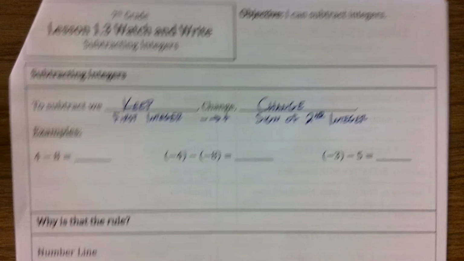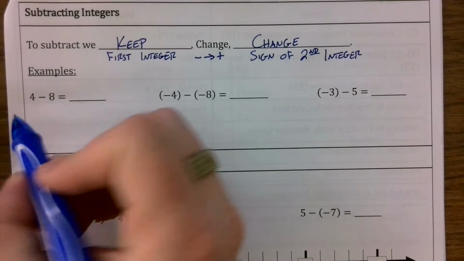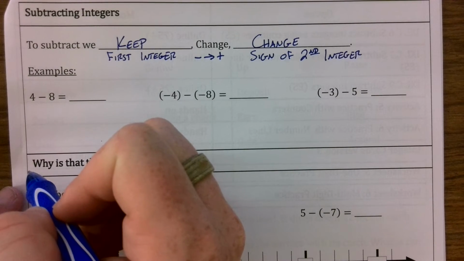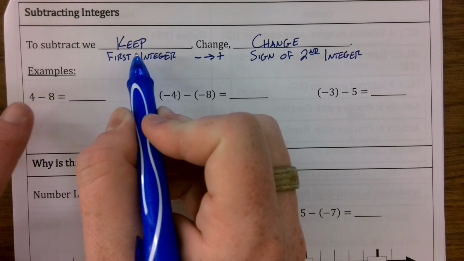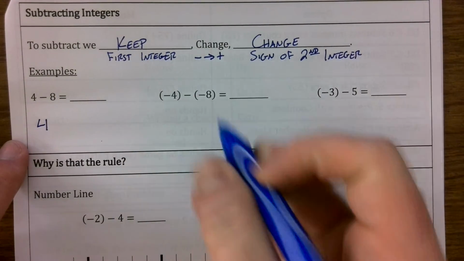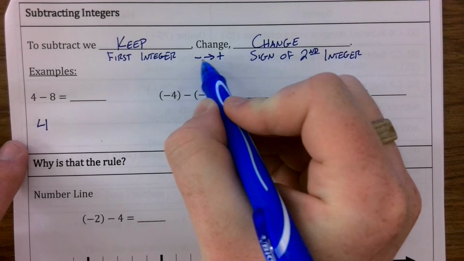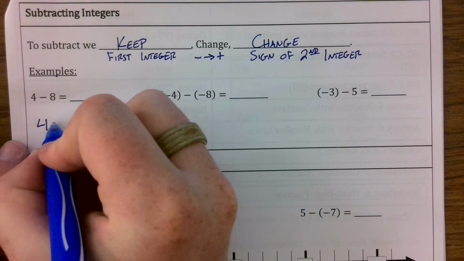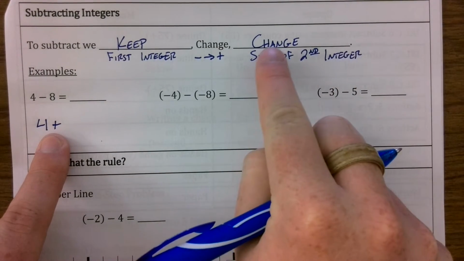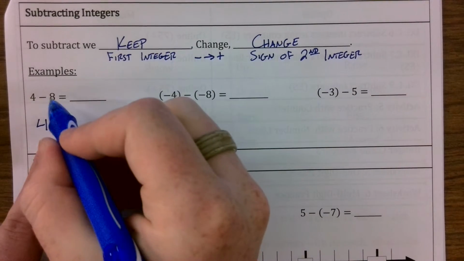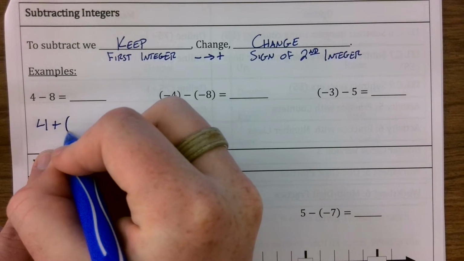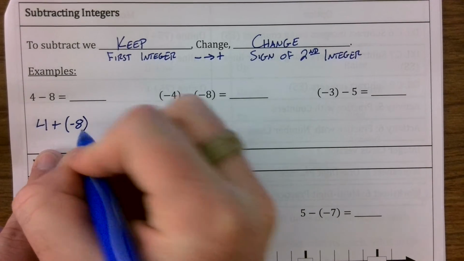Let's talk about what that looks like. All right, here we have positive 4 minus positive 8. Our rule tells us to keep the first integer the same, so we're not going to change that 4. We're going to keep it as a positive 4. Then we change subtraction to addition. Take the subtraction sign and make it into an addition sign. In order to make that change, that's why we have to do the second change. We have to change the sign of our second number. So our second number is positive 8. We have to change the sign and make it negative 8.